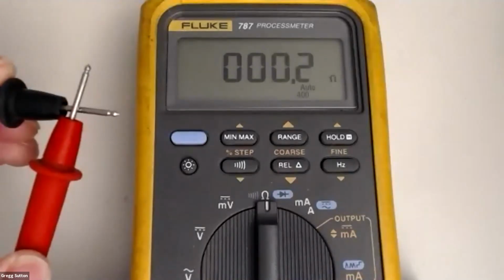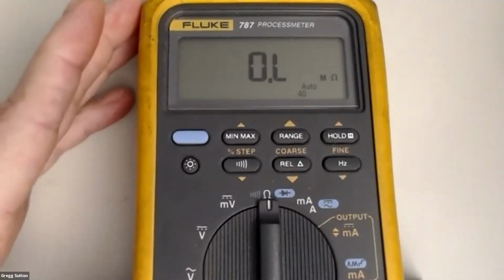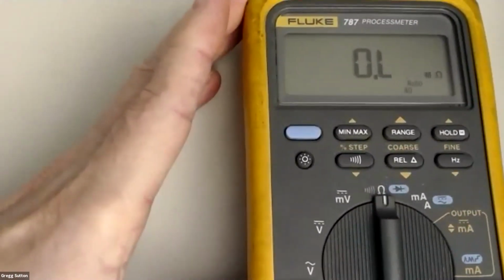Let's see if that's true. Yep, and we do, right. So let's use that to check something here. Let's say that we want to check a light bulb.